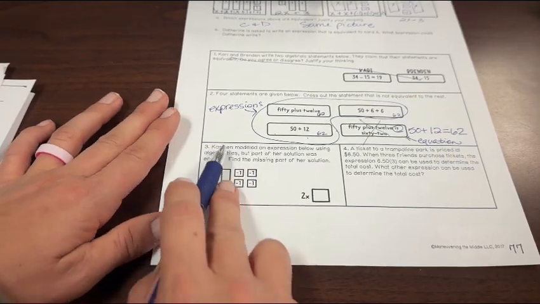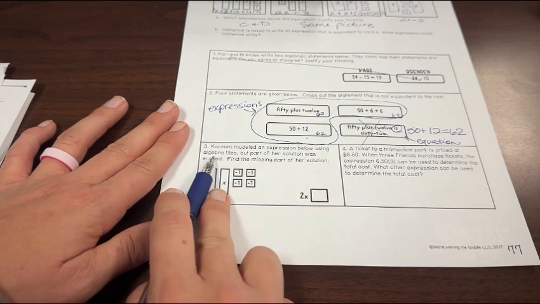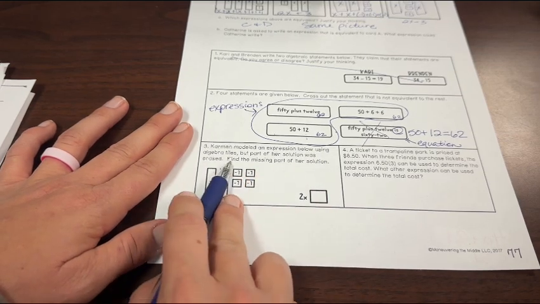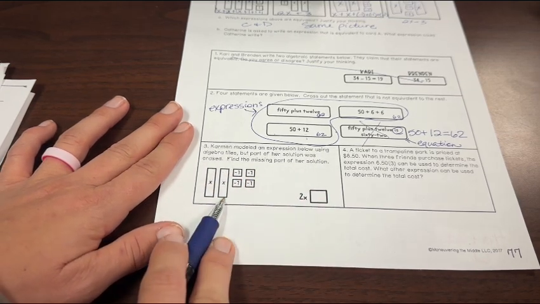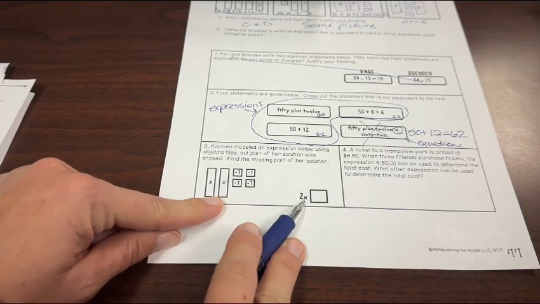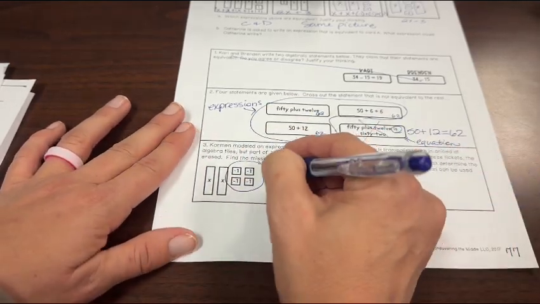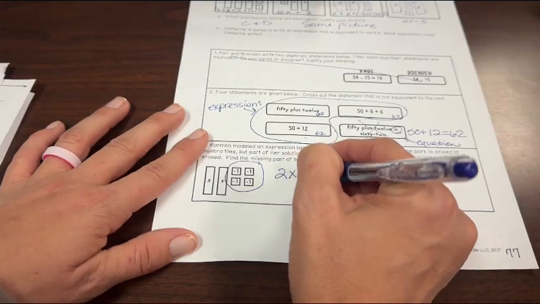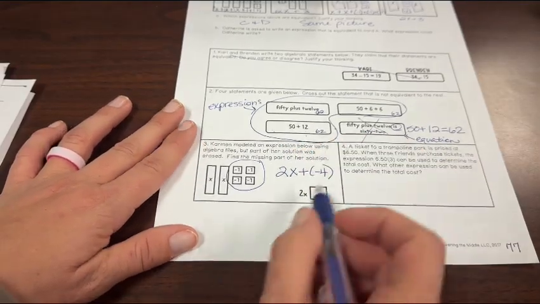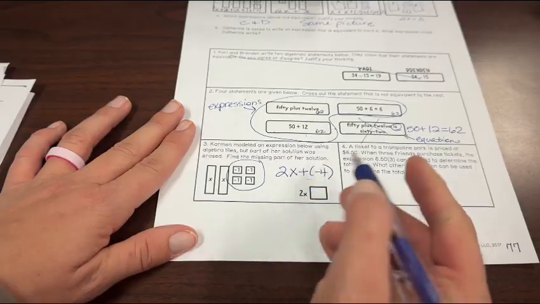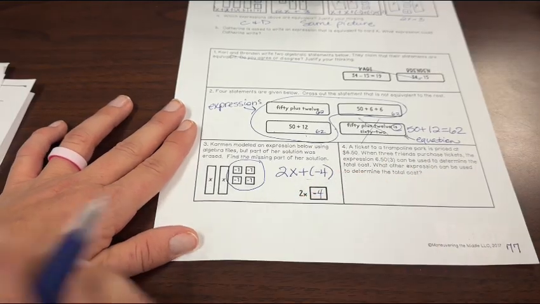All right, on this one, Carmen modeled an expression using algebra tiles, but part of her solution was erased. Find the missing part of her solution. So they have the 2x, the 2 groups of x, and so this part is the part that's missing. So I can say 2x plus negative 4, that's one way, or I can combine these 2 signs and just put minus 4.